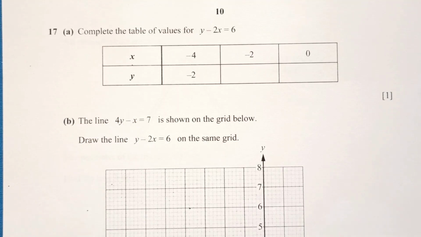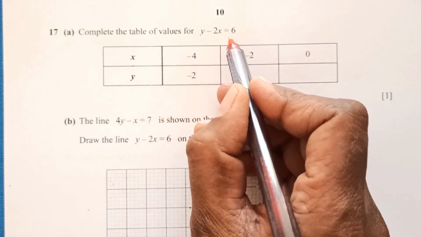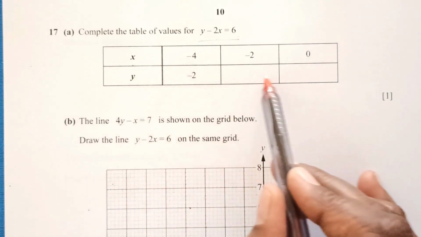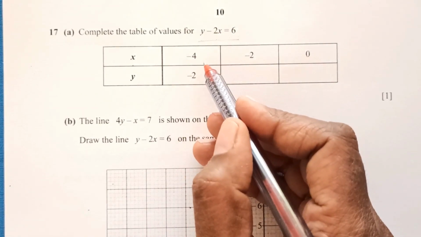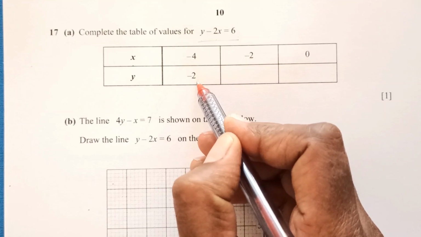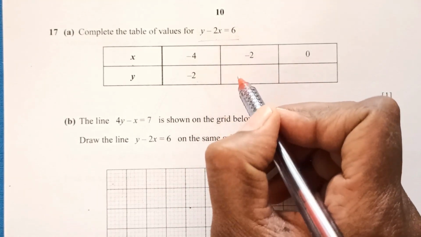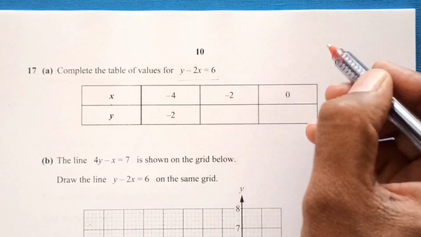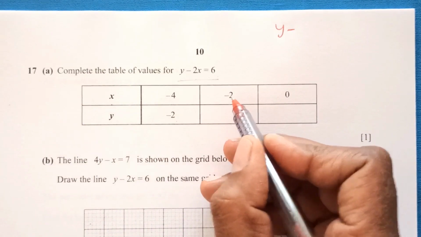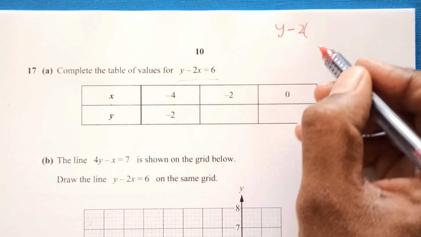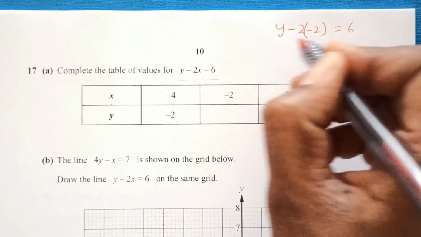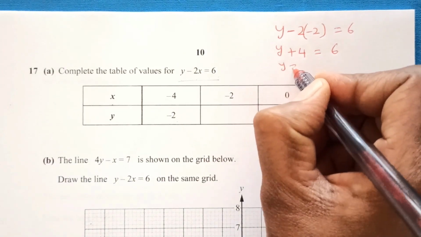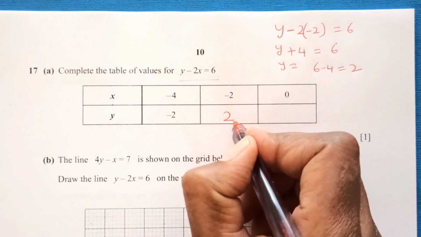Question 17. Complete the table of values for y minus 2x equals 6. This is the equation given to us. Here is the table of values. Values of x are here and y in the second column. The first one is already done: when x is negative 4, the value of y is negative 2. Now we need to find when x is negative 2, what is the value of y. So we replace x by negative 2: y minus 2 times negative 2 equals 6. So this will be y plus 4 equals 6, and y will be 6 minus 4, that is 2. So this will be 2 here.